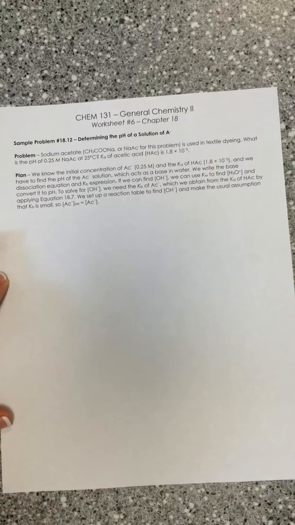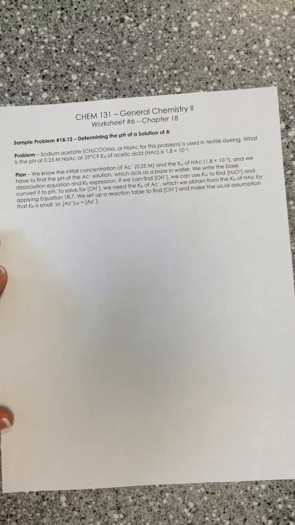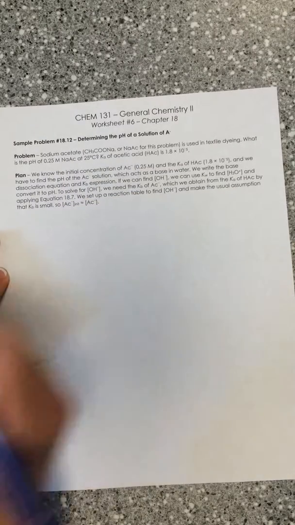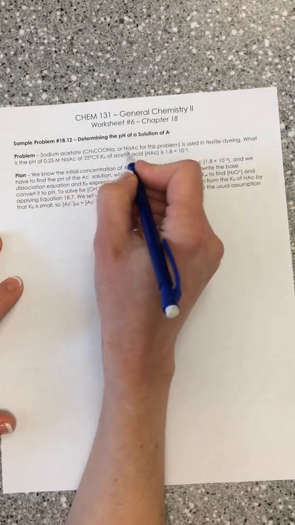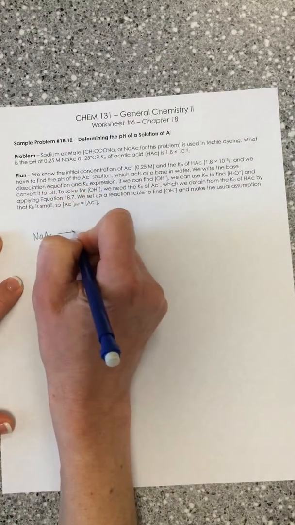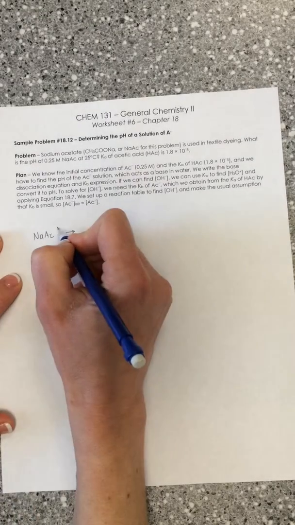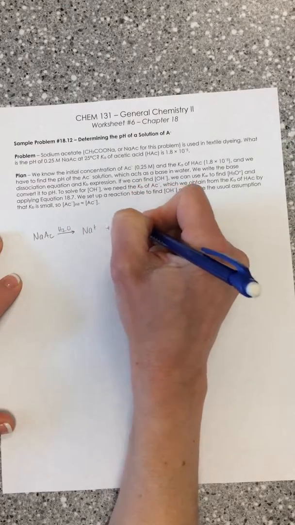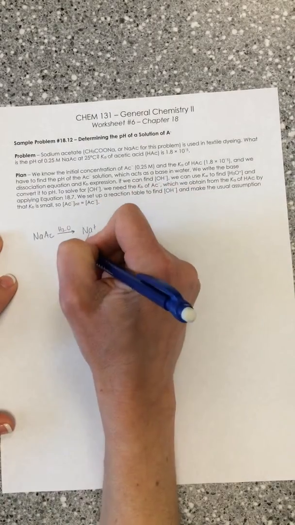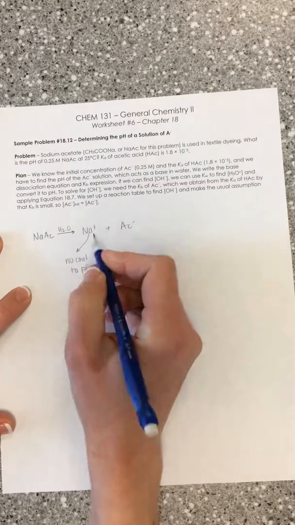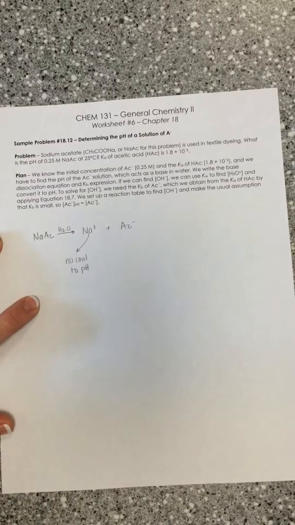Springboarding off of problem 1813, they tell us that we have a sodium acetate solution and we'd like to figure out what the pH of it is. We're going to abbreviate sodium acetate NaAc. All sodium salts are soluble, so in the presence of water we're going to make sodium ions and acetate ions. As we saw in our previous problem, there's going to be no contribution to pH from sodium ions. They're a small but not highly charged metal.